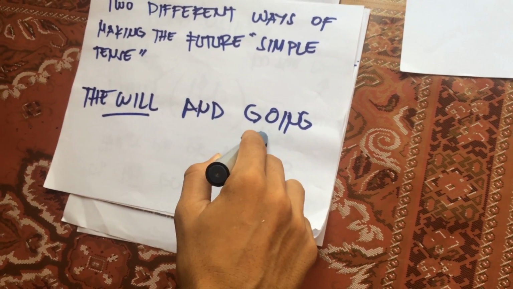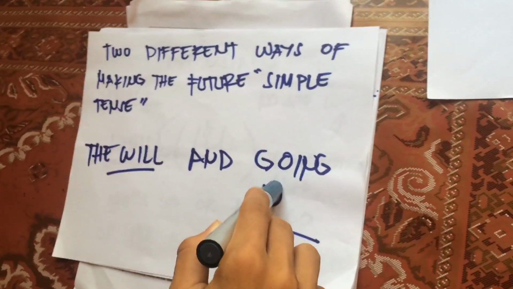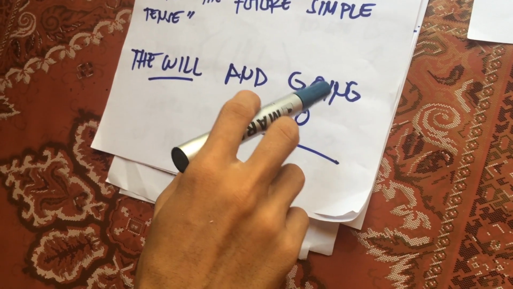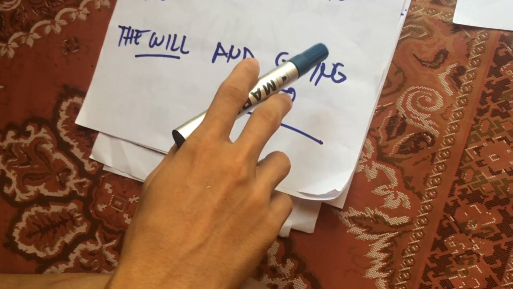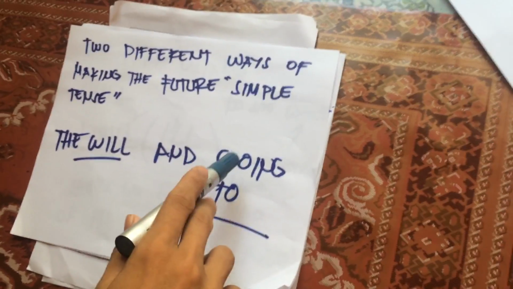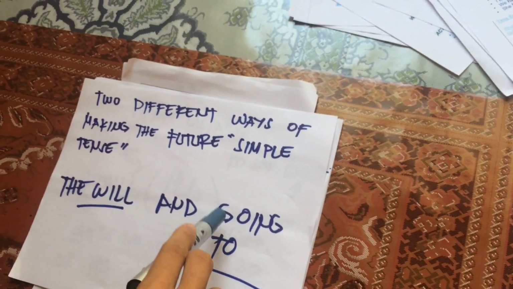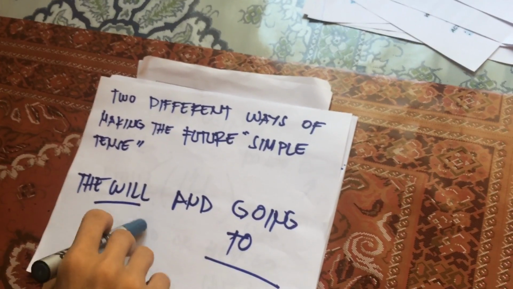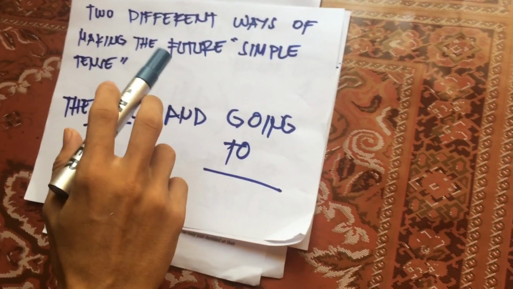When do we use them? When do we use will or going to? Do we use them in the same way? Sometimes they are different, but there's one clear way they are different. First, let's talk about will. Will is used when making a decision to do something in the future, an immediate decision.